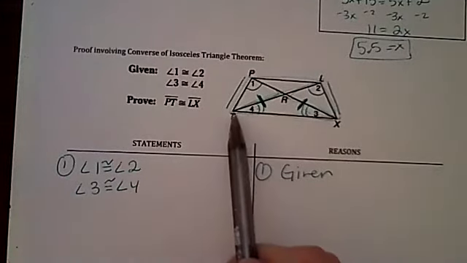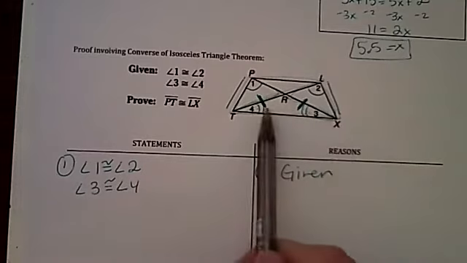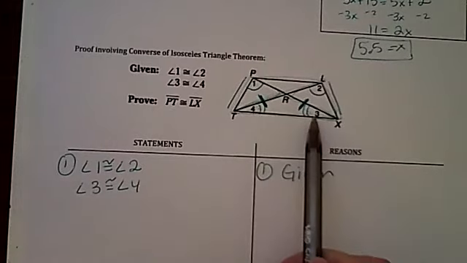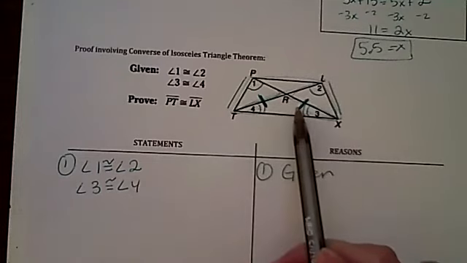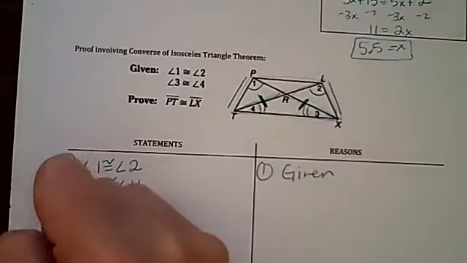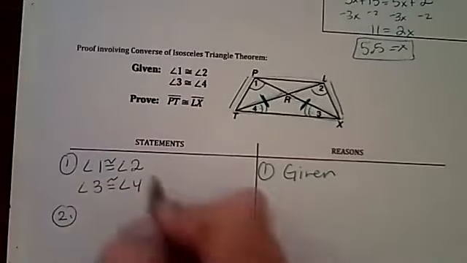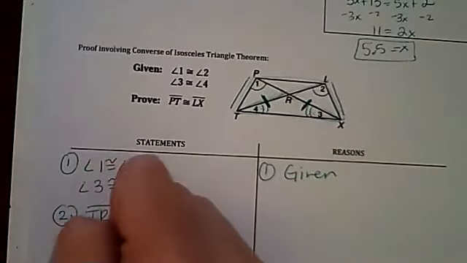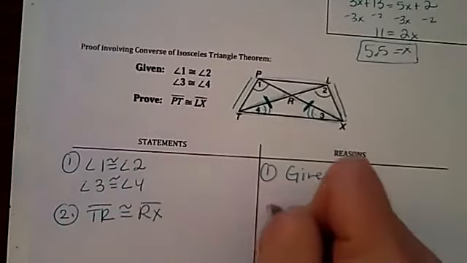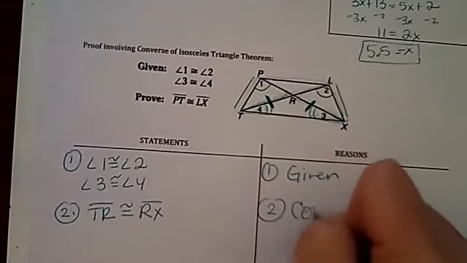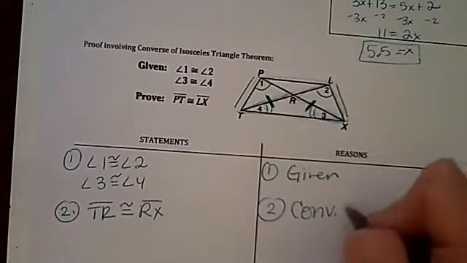If you look at triangle TRX, 3 and 4 are the base angles in that triangle. So we could say that TR is congruent to RX by the converse of the isosceles triangle theorem. So that's what I'm going to do next. TR is congruent to RX. And again, that's the converse because we were given the angles and we marked the sides.